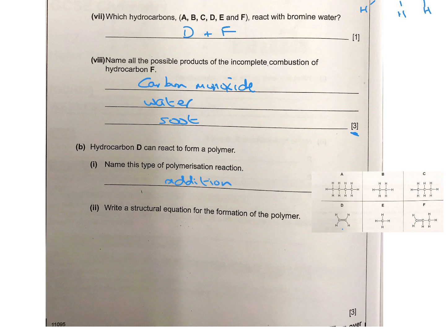So part 2, the structural equation. Well, the structural equation requires you to put the alkene that we start off with, so this is the monomer, and we want to show that this here reacts with lots of other ethene molecules to form the polymer polyethene or polythene.